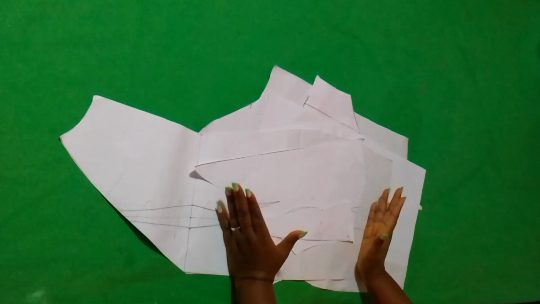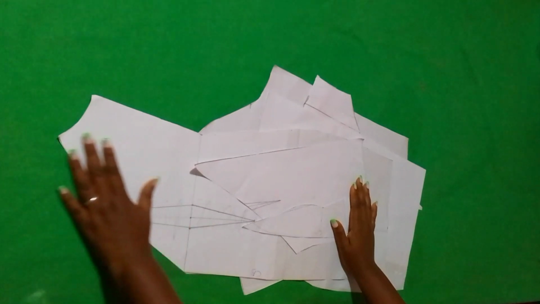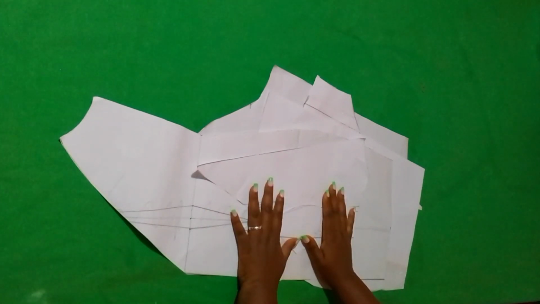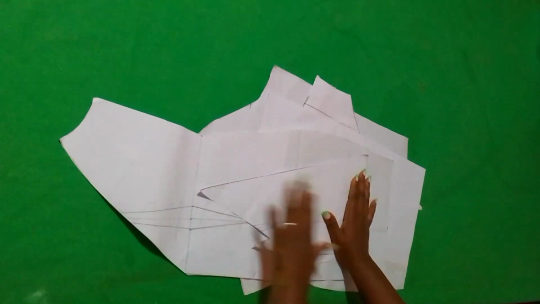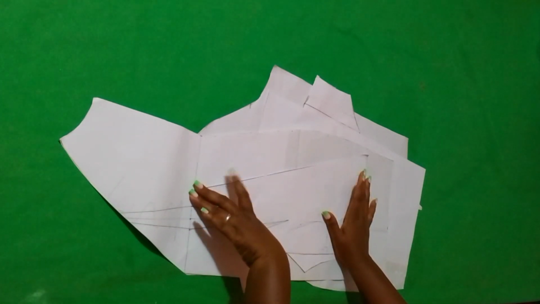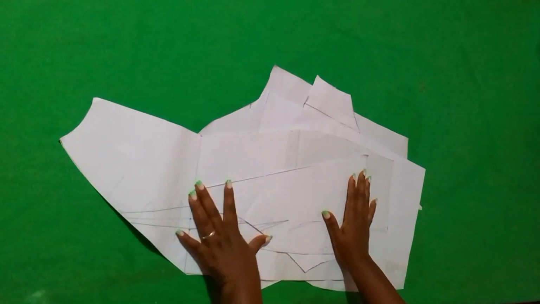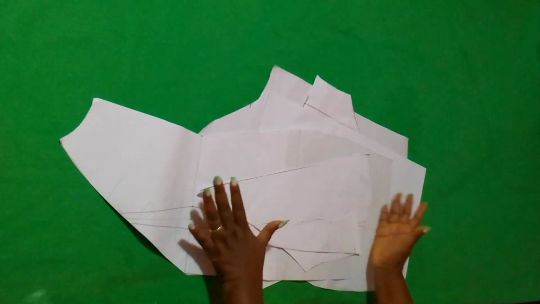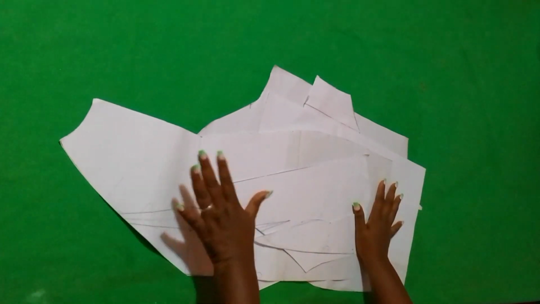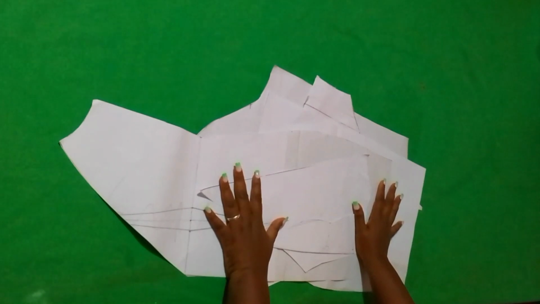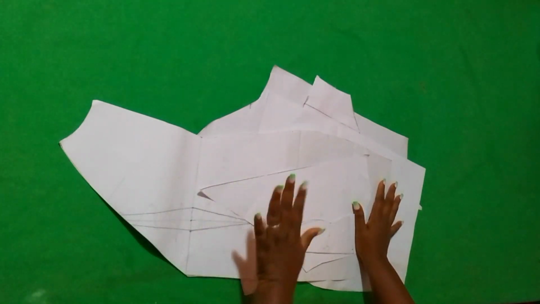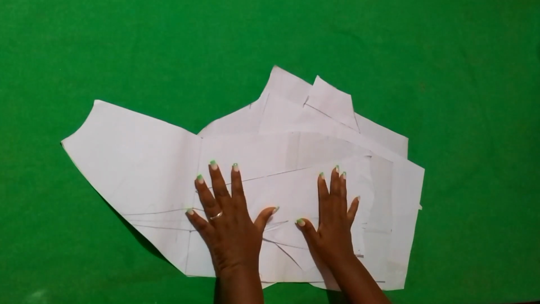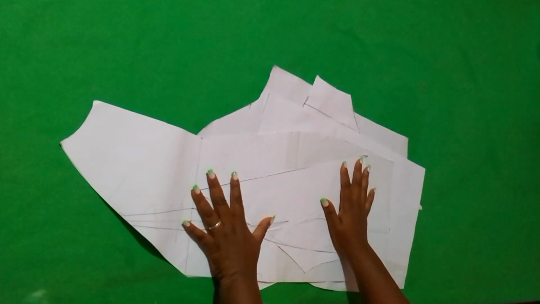So like I told you in the previous video, I made the pattern drafting for this bodice block. If you haven't watched that video, I'll be dropping the link in the description section below, so you go ahead and watch how I made the draft for this illusion neckline dress. But you can work with any pattern of your choice. I just want to give you a heads up on how to cut this.